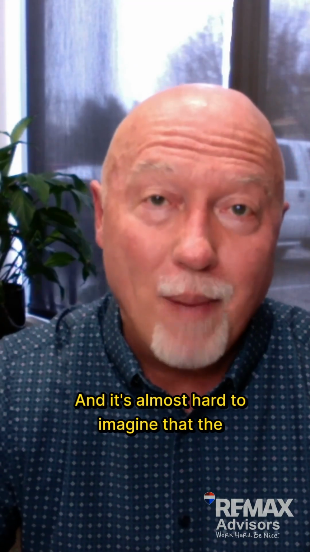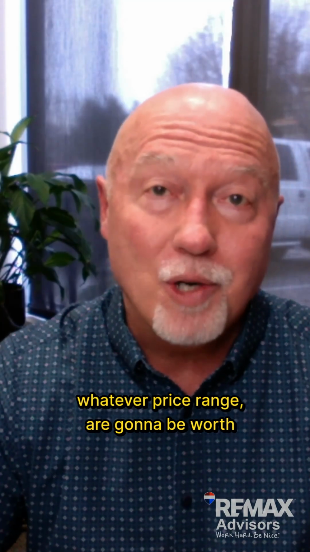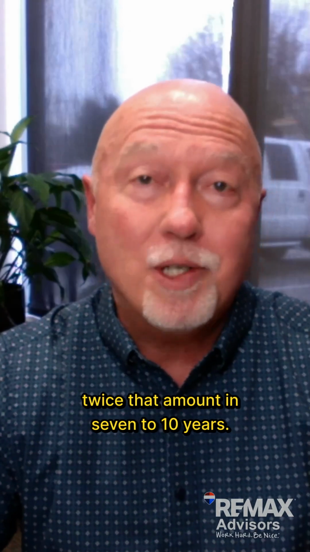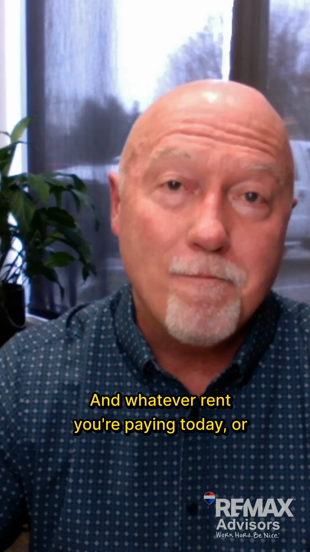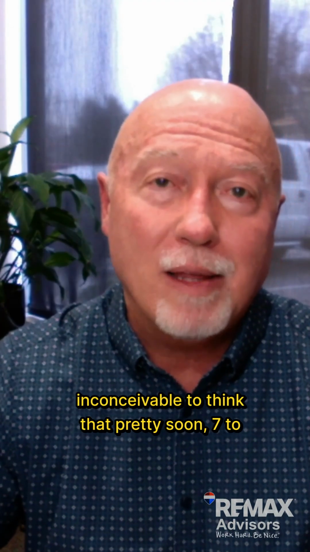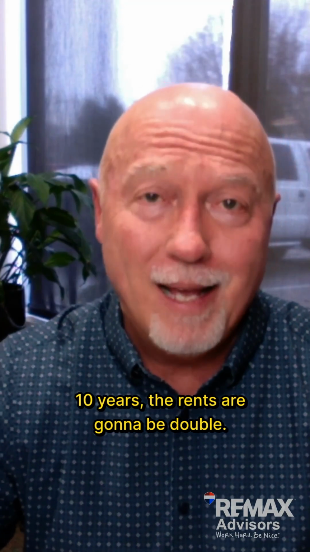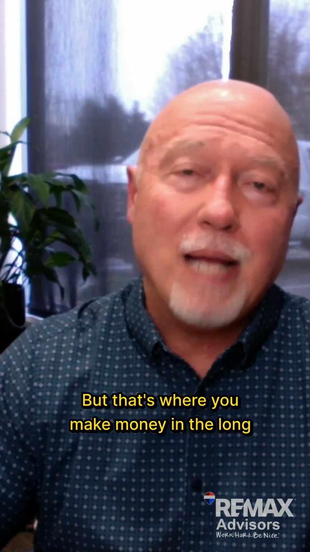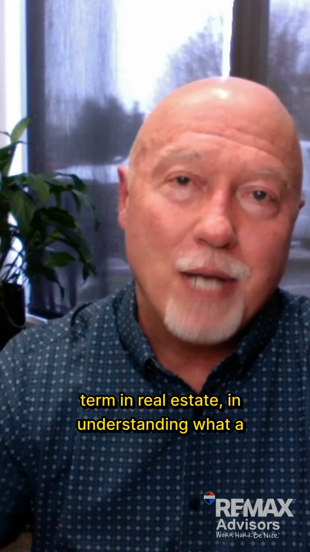It's almost hard to imagine that the properties you're looking at today, whatever price range, are going to be worth twice that amount in 7 to 10 years. And whatever rent you're paying today, or you have friends paying, it's almost inconceivable to think that pretty soon, in 7 to 10 years, the rents are going to be double. It's crazy. But that's where you make money in the long term in real estate.